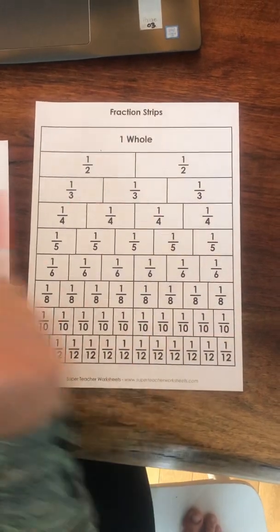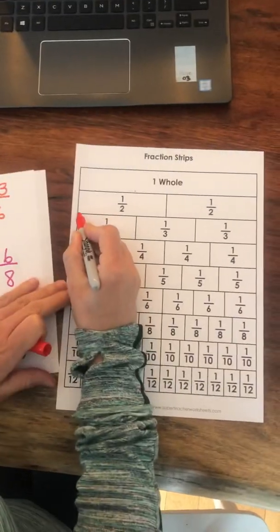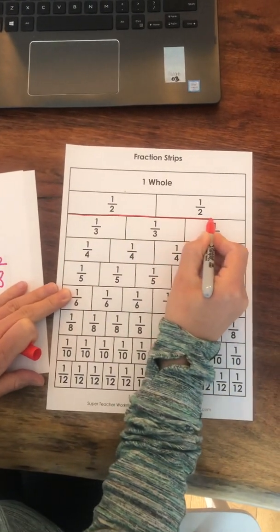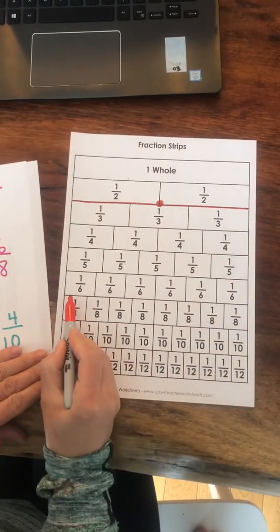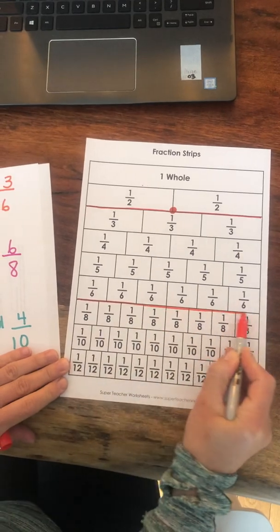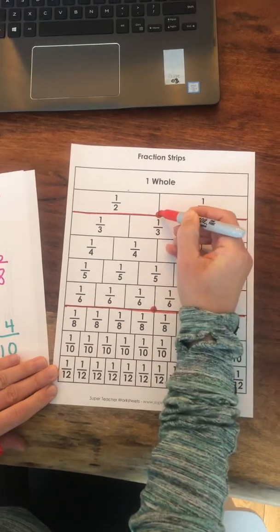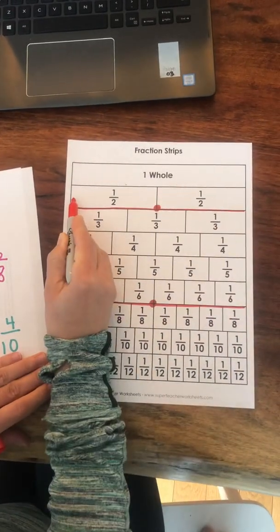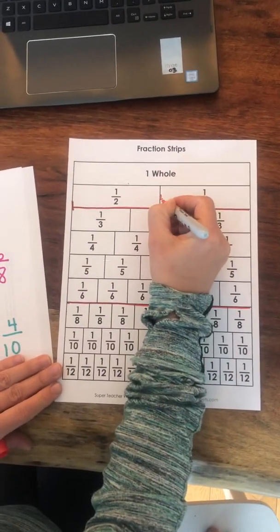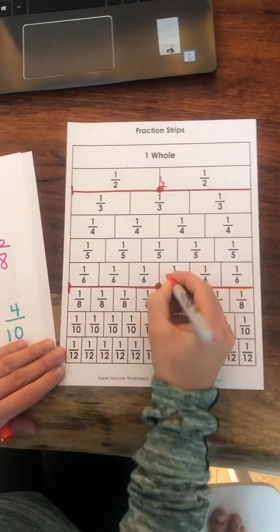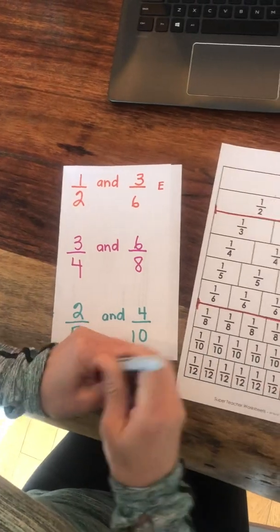So you had to compare 1/2 and 3/6. So 1/2, if this were a number line right here, 1/2 would be right here. Okay, and 3/6, well, we go down to the 6. So this is like the number line for the 6. 1, 2, 3, 6. And if you look, they are the same. So they are equivalent. If this is 0, this would be 1/2. This is 0. This would be 3/6 right here. They are equivalent fractions. So I'll put an E beside that for equivalent fraction.